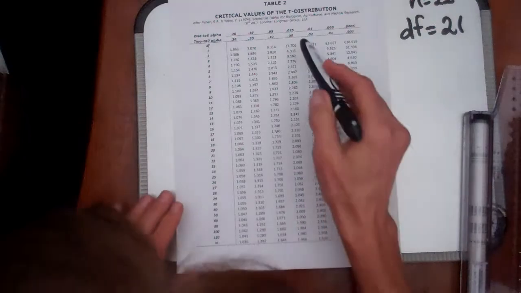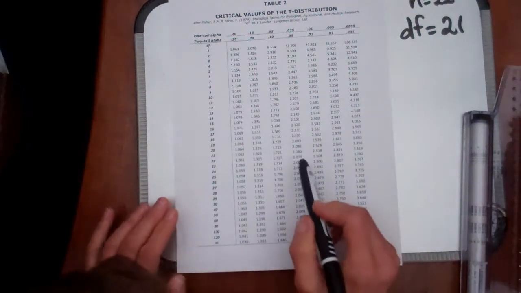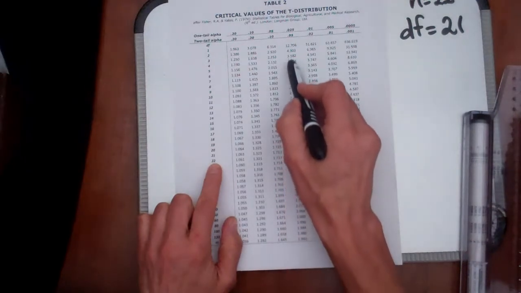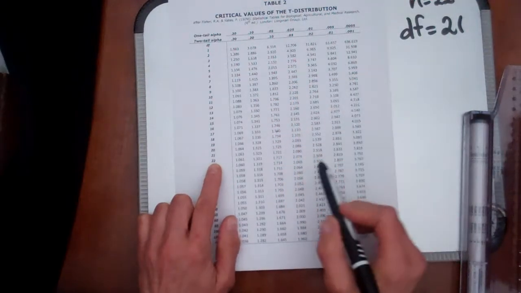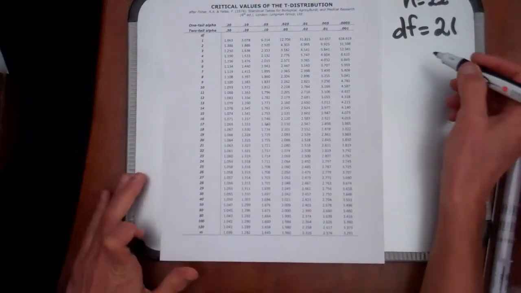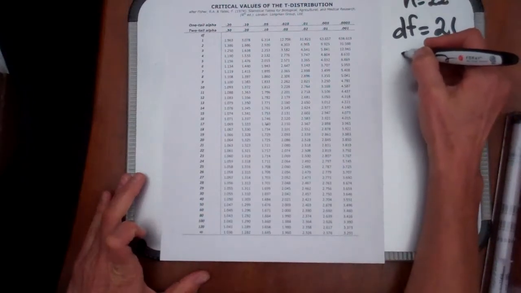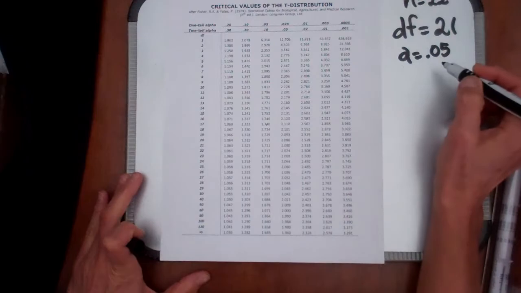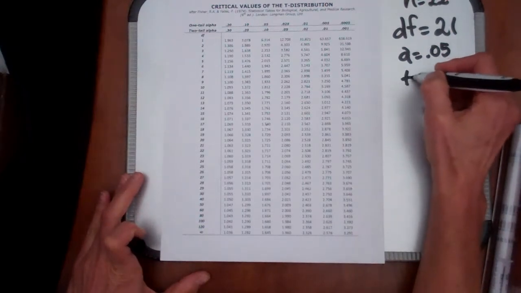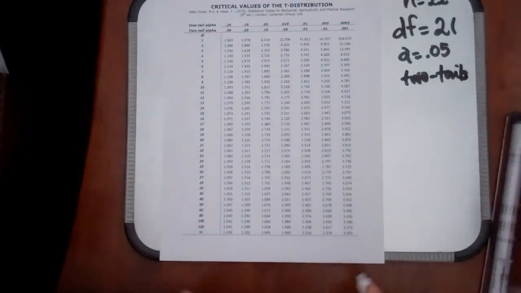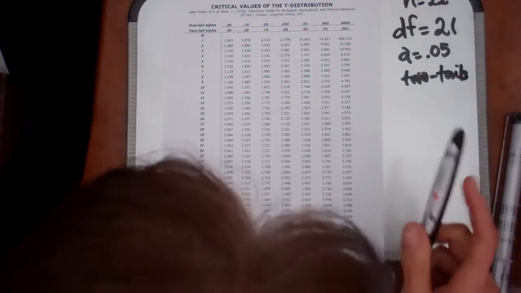The critical value will be located at the intersection of the degrees of freedom and the correct test that you're using. So let's say n equals 22, degrees of freedom equals 21, your alpha value is 0.05, and you're using a two-tail test.